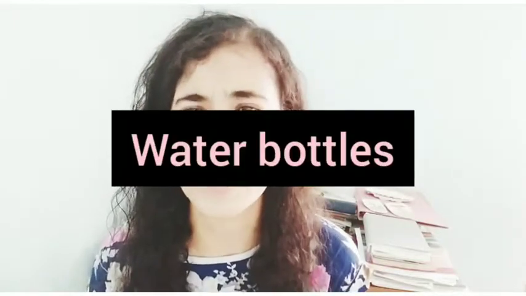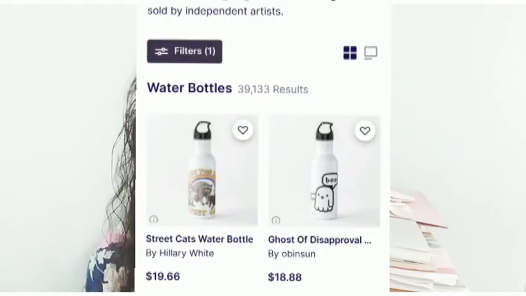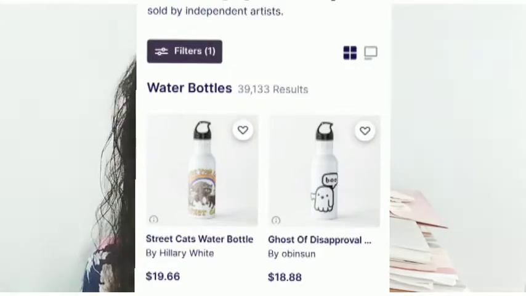Another product that I have for you is water bottles. Now, water bottles are quite underrated. Only 39,000 search results on Redbubble. That's all. People don't even publish the design, thinking that a water bottle doesn't sell, so they don't upload the design on the water bottle, and only 39 products are there. That means it's quite underrated, and water bottles will sell.